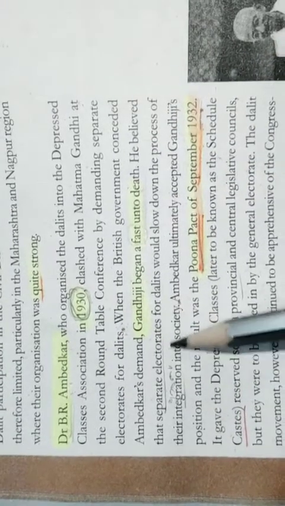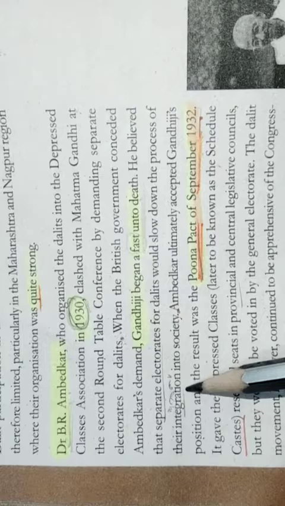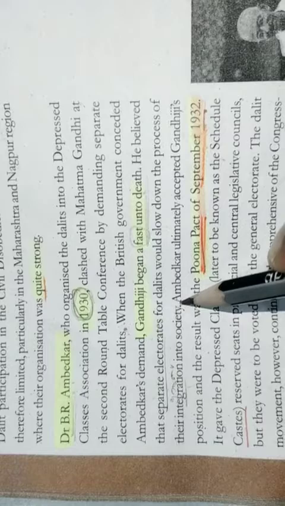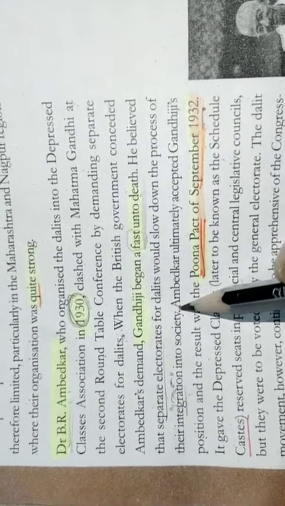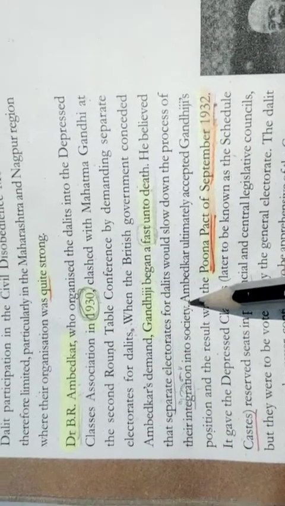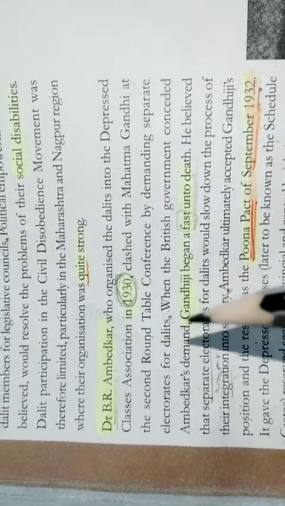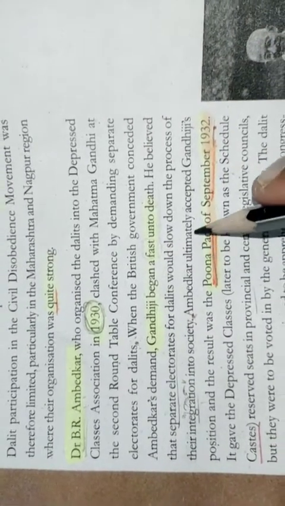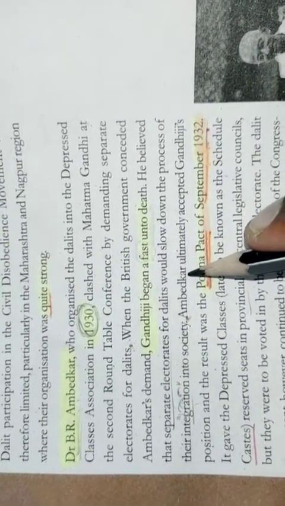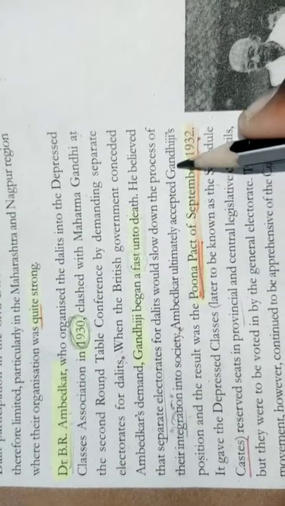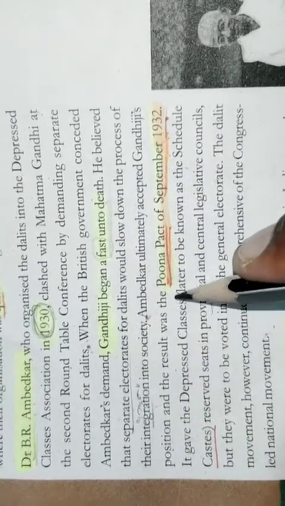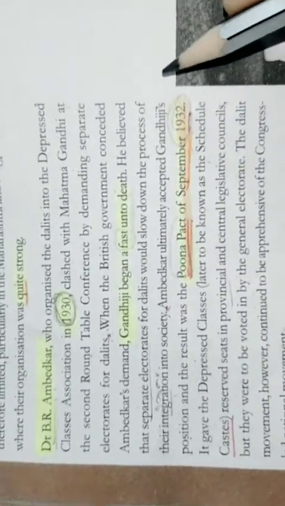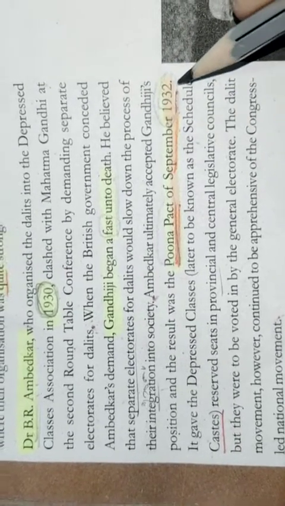He believed that a separate electorate for Dalits would slow down the process of their integration into society. If the British government gave a separate electorate to the Dalits, it would slow down the process of freedom. So Ambedkar ultimately understood and accepted Gandhiji's position, and the result was the Poona Pact of September 1932.